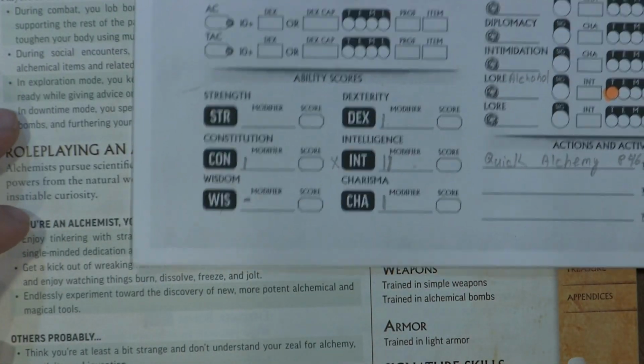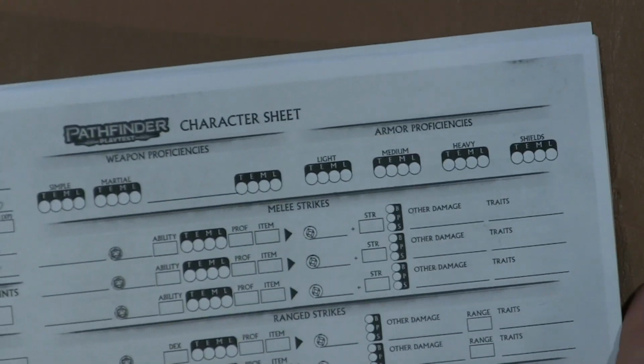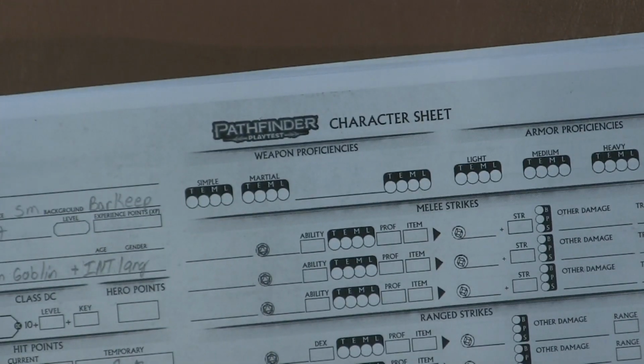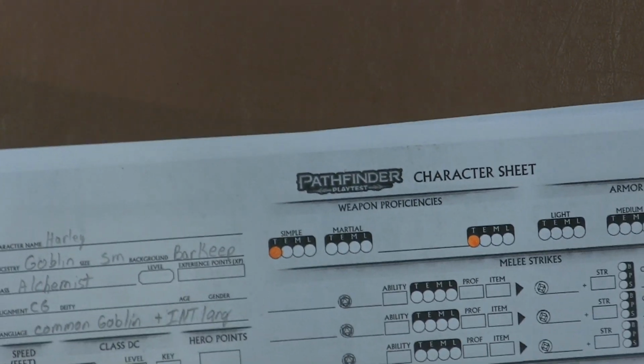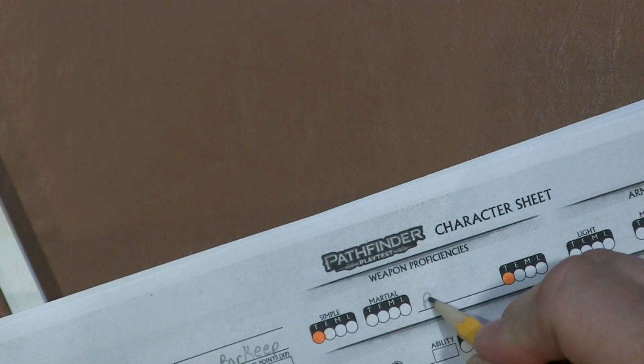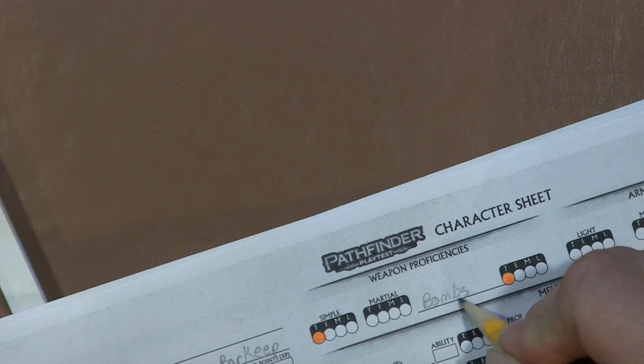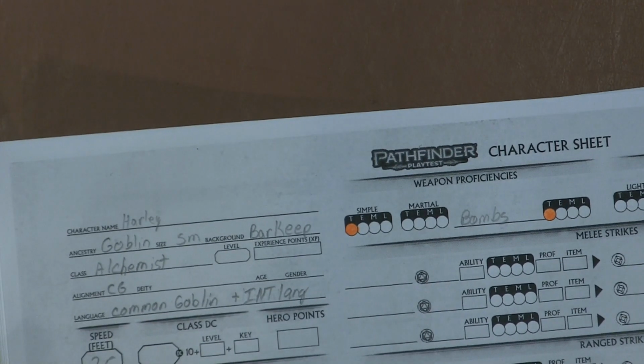And then weapons, he's trained in simple weapons and alchemical bombs. Those are all your weapon and armor proficiencies across the top. So he's trained in simple weapons and alchemical bombs. I'm just going to write bombs. He's trained in light armor.